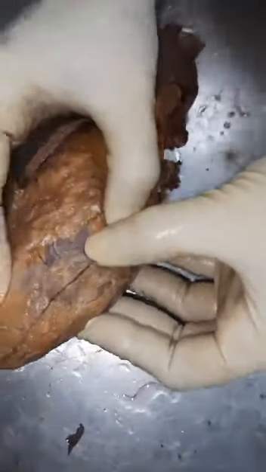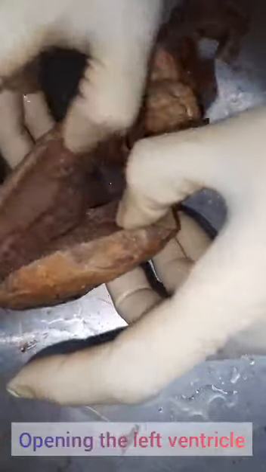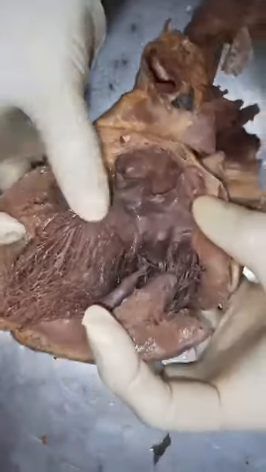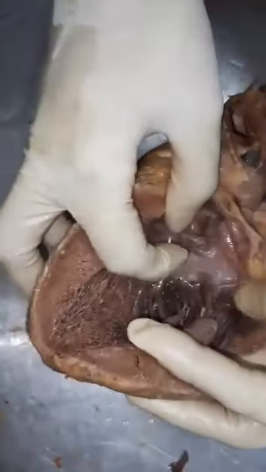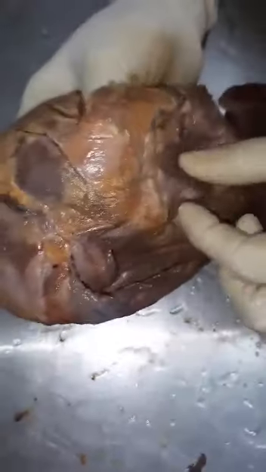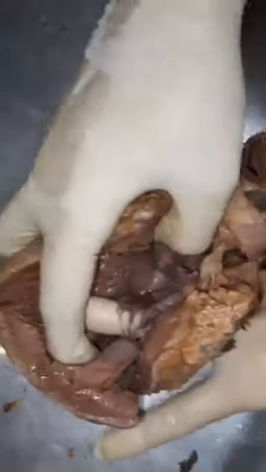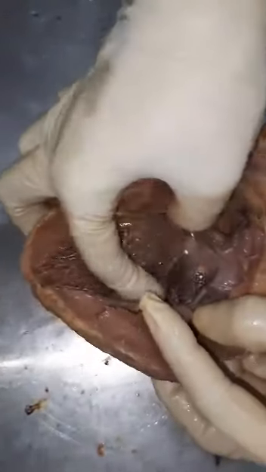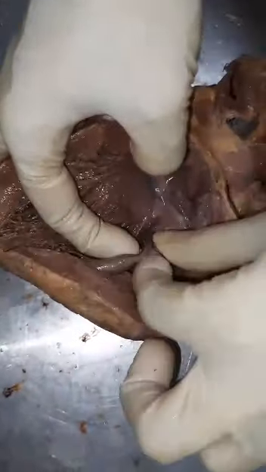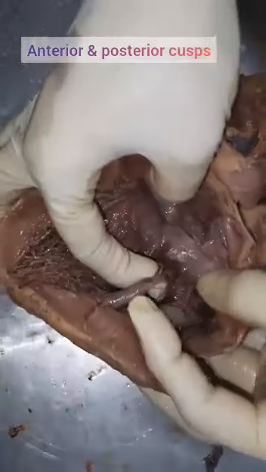Okay. Now we are going to open up the left ventricle and see the interior. So this is the left ventricle inflow tract. This is the left atrium. So this is the inflow tract from the left atrium to the left ventricle. This contains only 2 cusps, an anterior and a posterior cusp. So it is called a bicuspid valve.